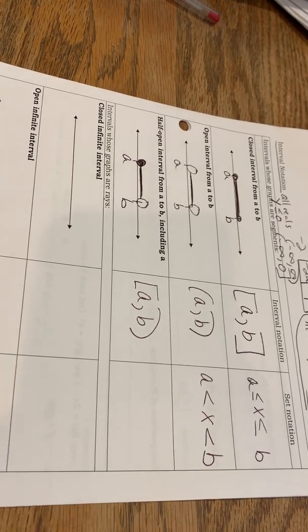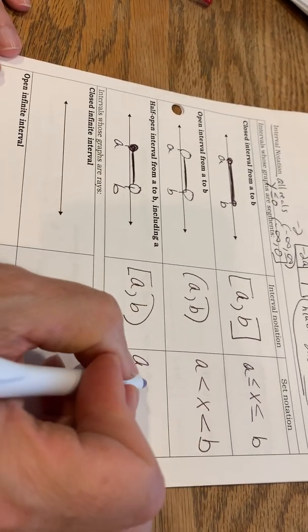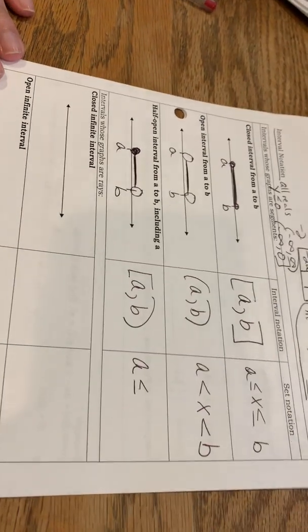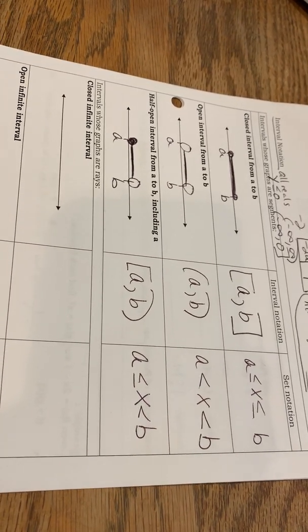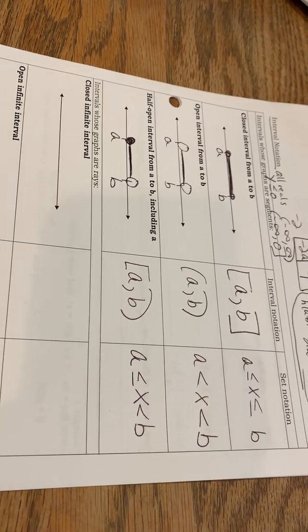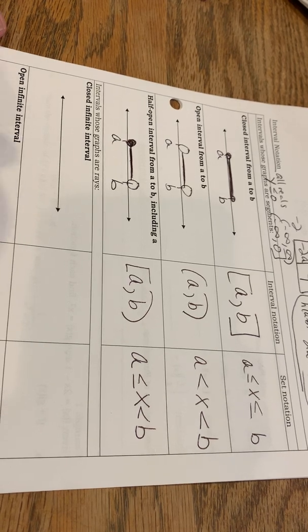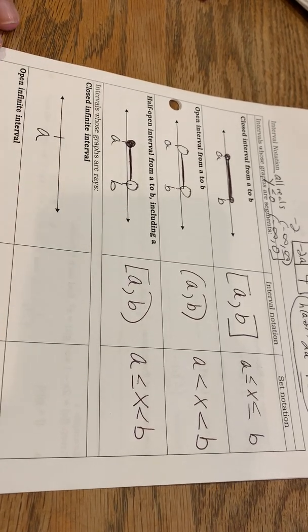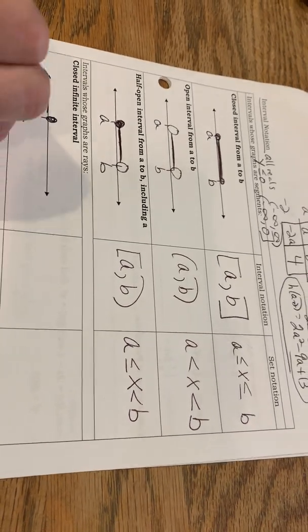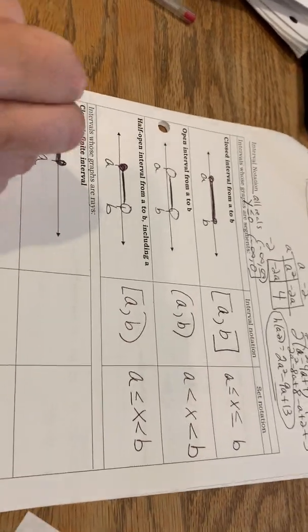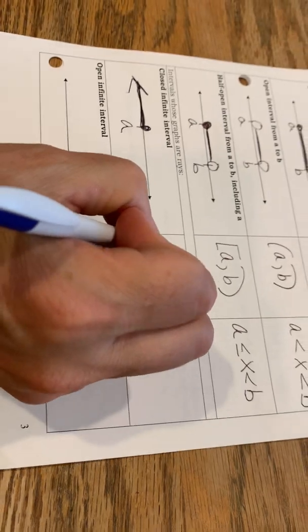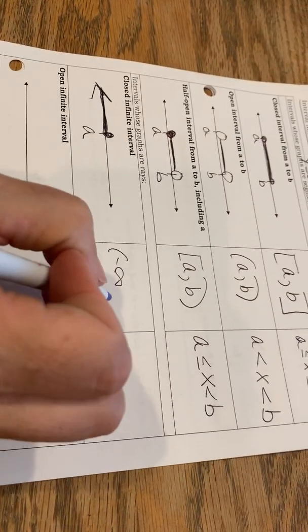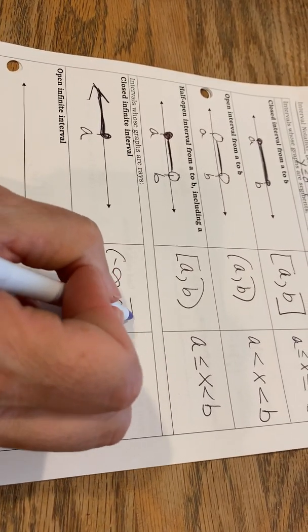In set notation, we would include A. So A is less than or equal to X, which is less than B. And we wouldn't include that. Closed infinite intervals mean this. If it's infinite, like I would include A, and let's say I'm shading completely to the left. So in interval notation, I can write it like this, negative infinity, comma A, bracket.